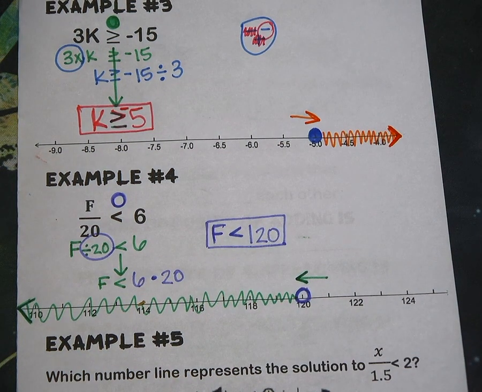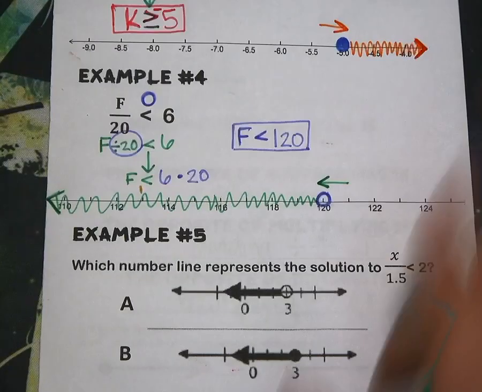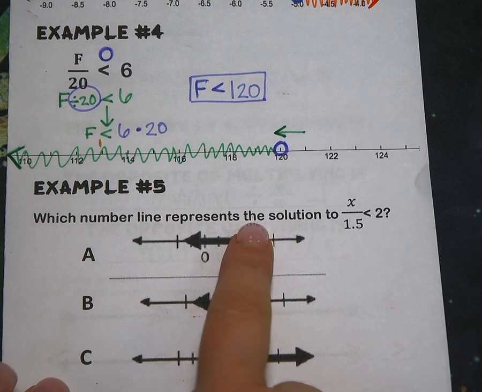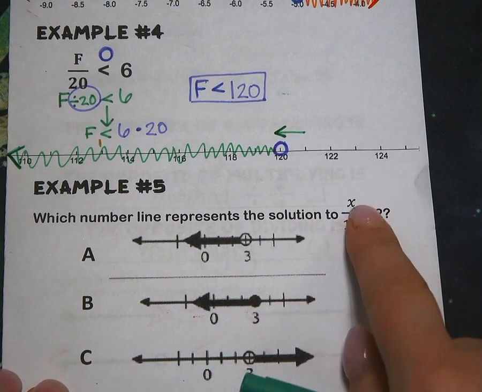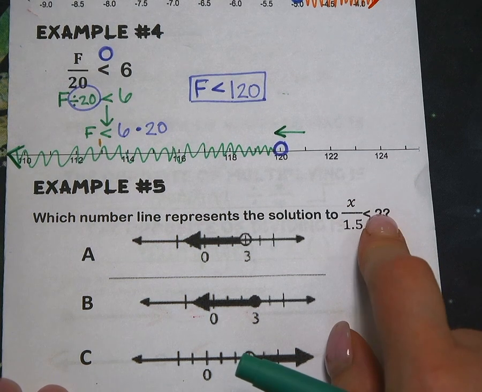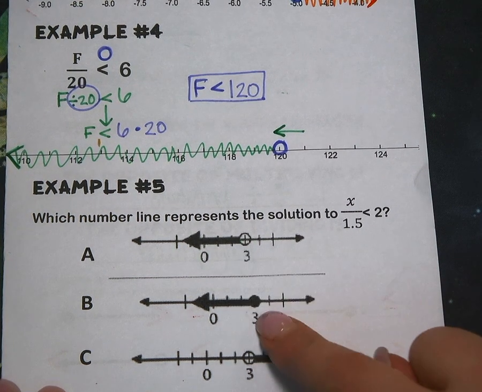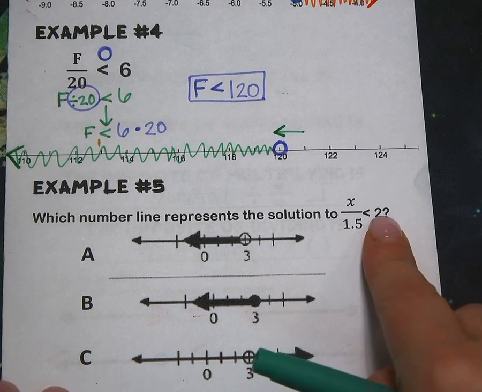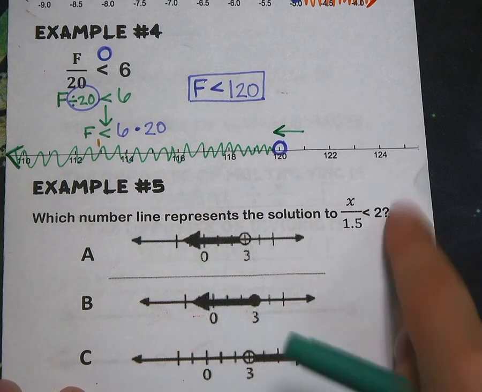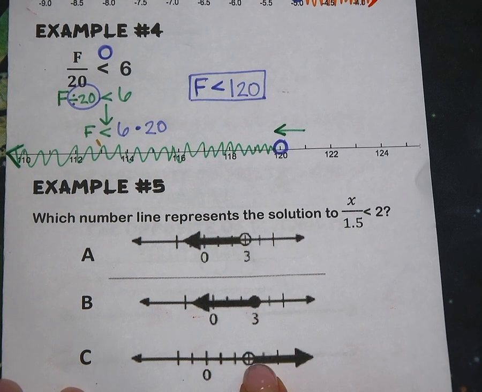And that's example 4. All right, and then this is an example of a STAAR-like question you might see. It says, which number line represents the solution to x divided by 1.5 is less than 2? Well, you'll notice that all the solutions are 3. So we don't actually need to solve this, but if you did, remember the opposite of dividing is multiplying. So we just multiply these two, and that's what gets you your 3. But again, they already told us it was 3.